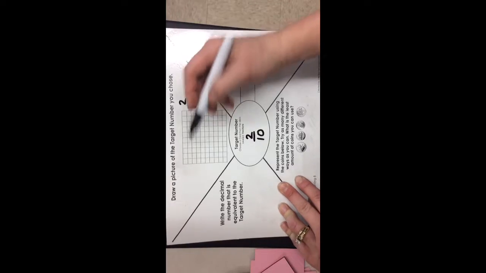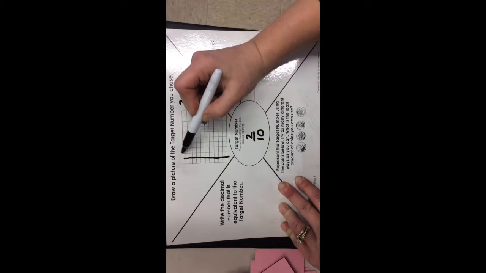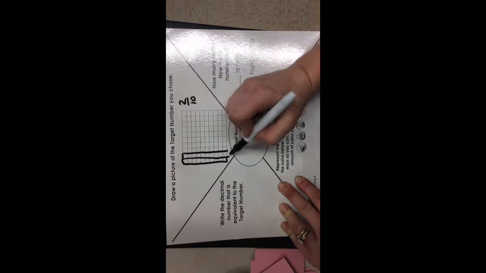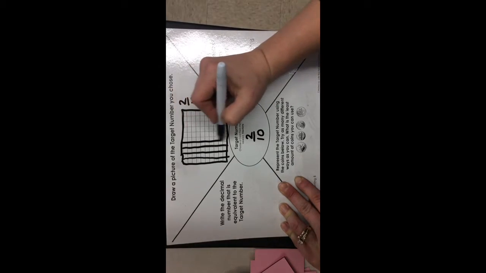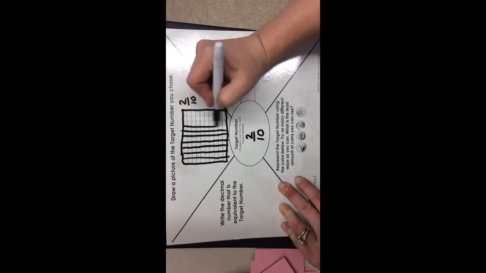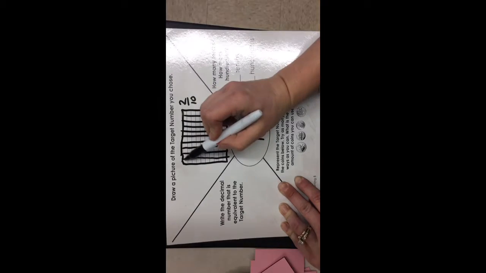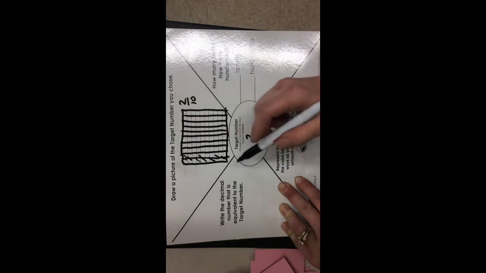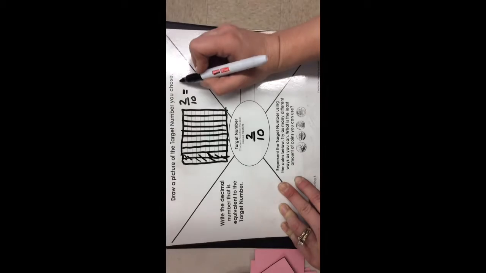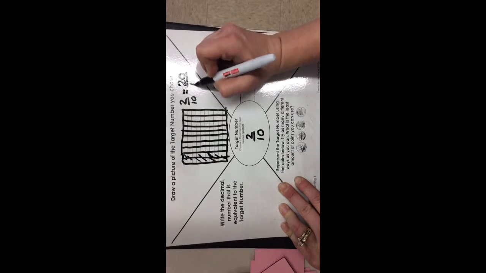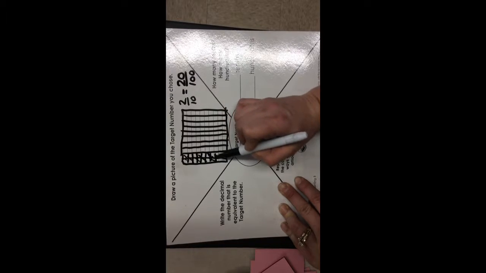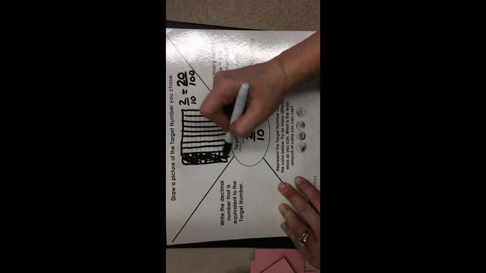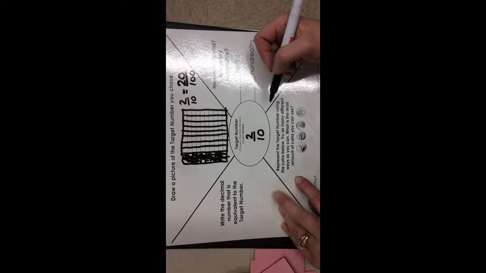2/10, if I were to represent that, I could show that there are 10 rods all across here. There are 10 rods, and if I wanted 2 out of those 10, I would have to color these 2 here, which also means that I'm coloring 20 cubes out of 100, as you can see by these lines here. So 2/10 is the same thing as 20 100ths.